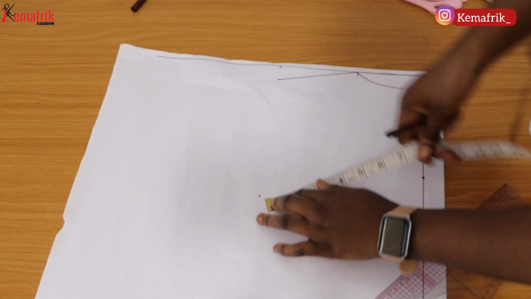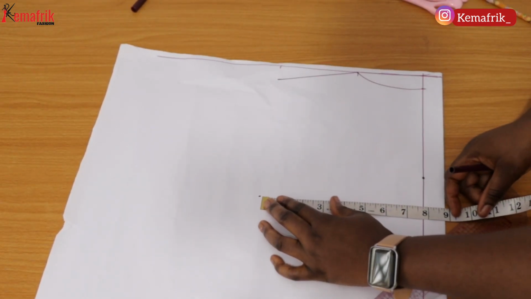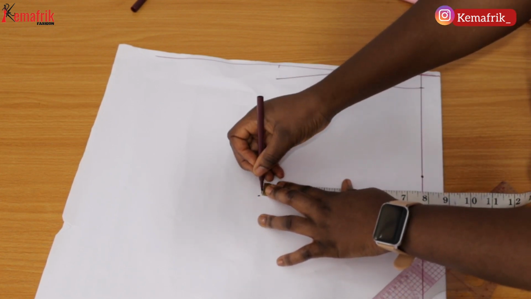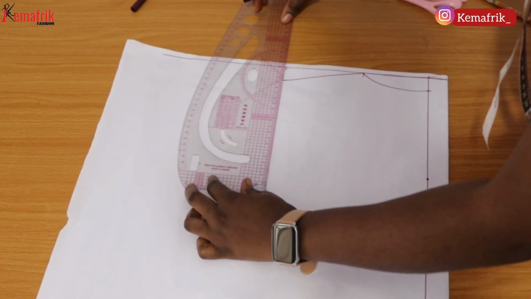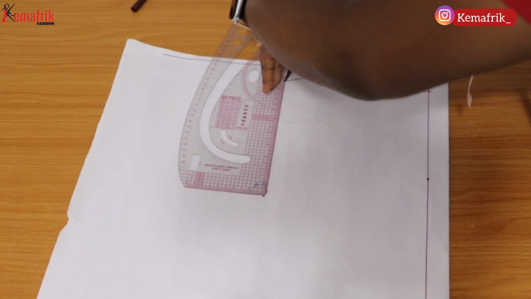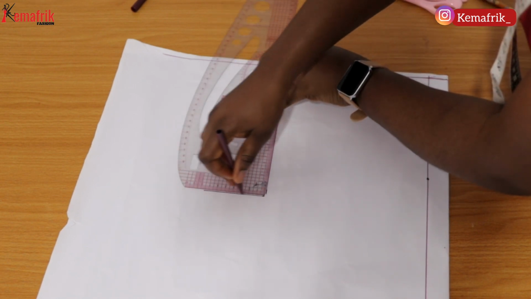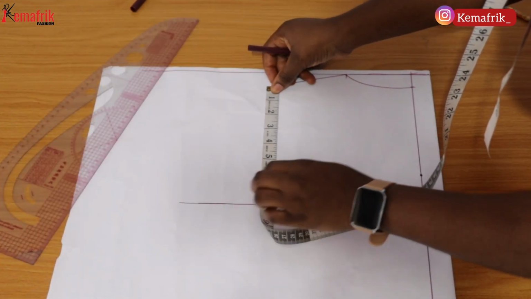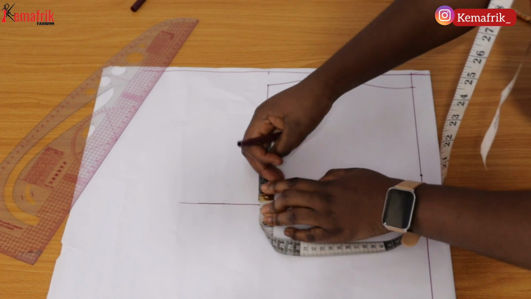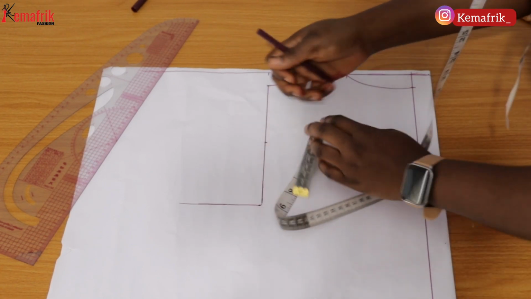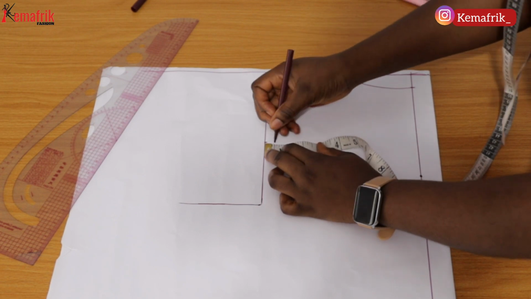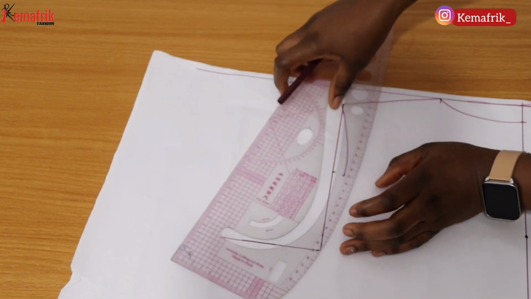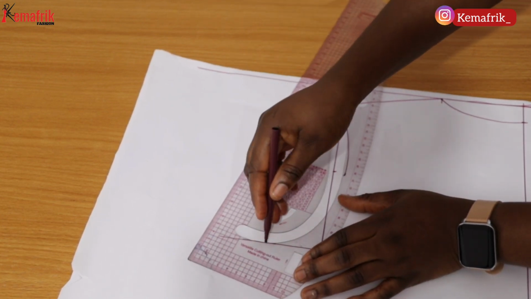Here I am marking my armhole depth because I want to create the chest line and the armhole curve. Just like I did on the front bodice, at the center of this line, I'll be marking half an inch inward as opposed to 3/4 of an inch that I used for the front pattern. And here I am creating my armhole curve.